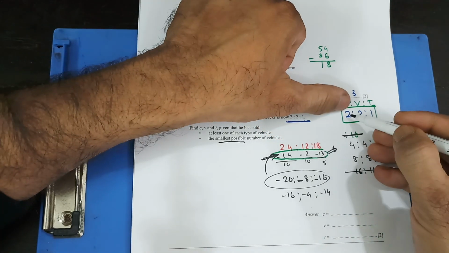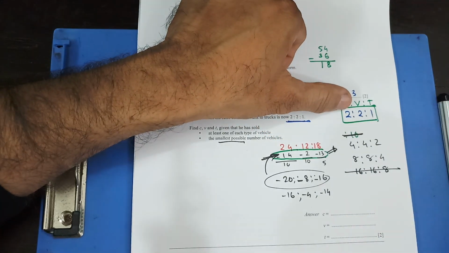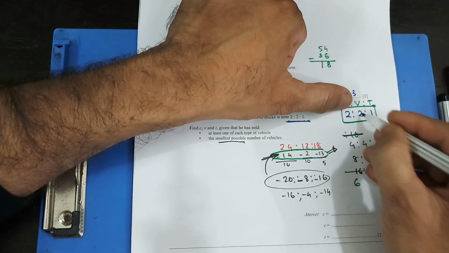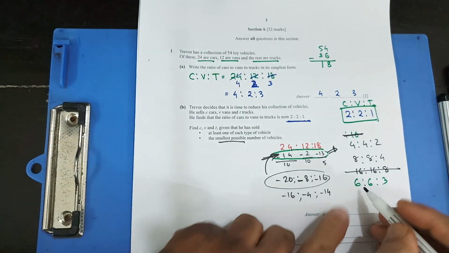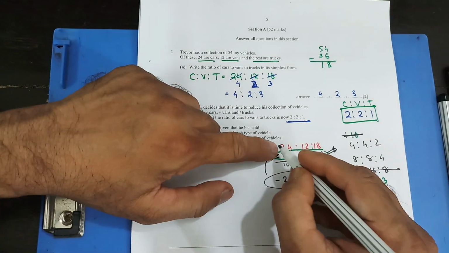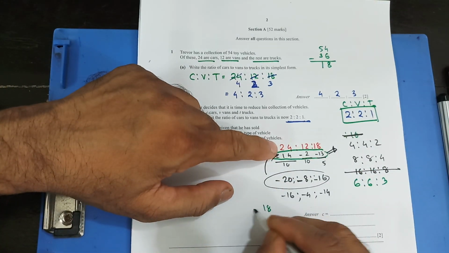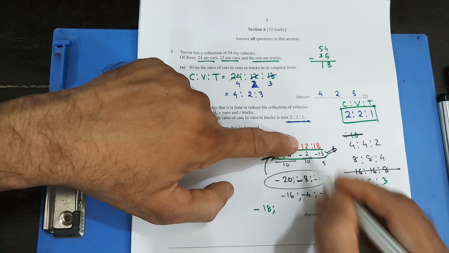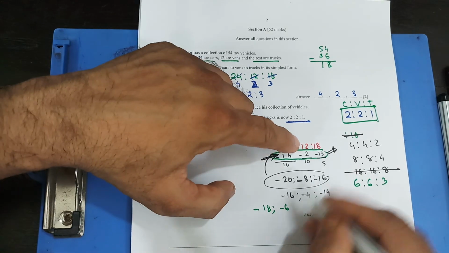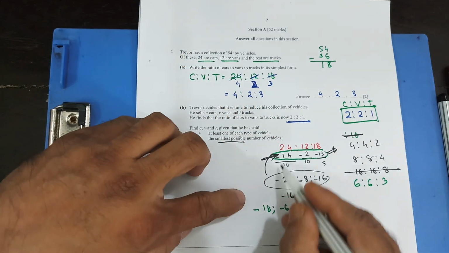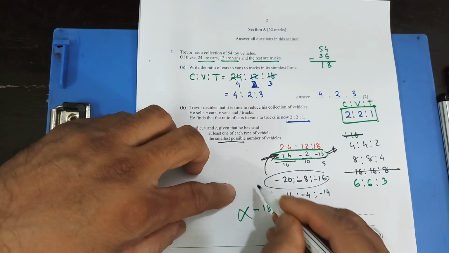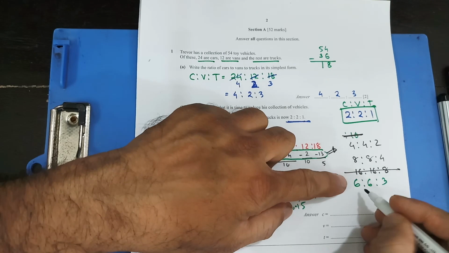Okay, can I multiply this initial one by 3? 3 2s are 6, 3 2s are 6, 3 1s are 3. Then to make 6, I need to sell from here 18 of them. Sell 18, and to make this one 6, I need to sell 6. And to make this one 3, I need to sell 15 of them, which is bigger than that. So this is not an option. What is the next one?